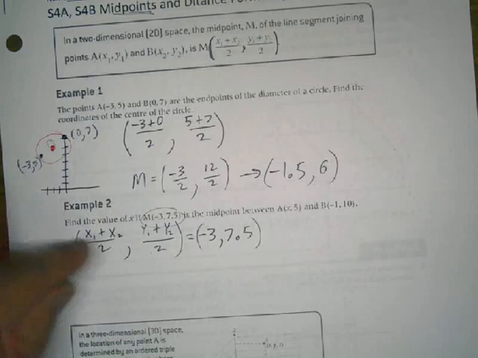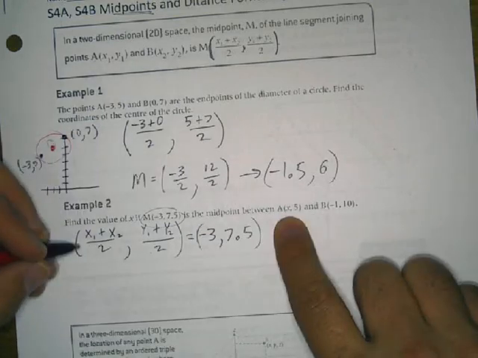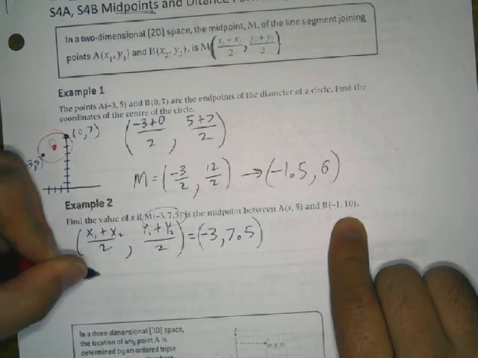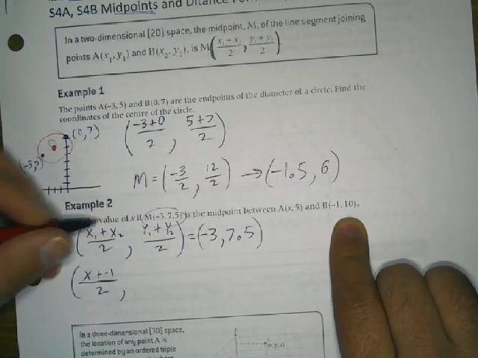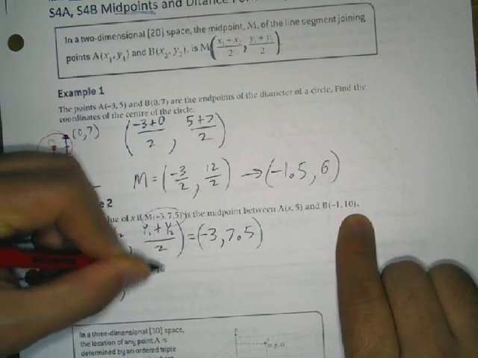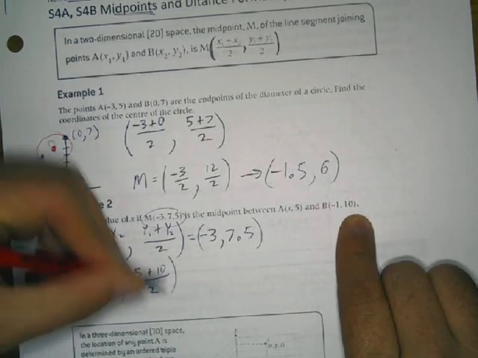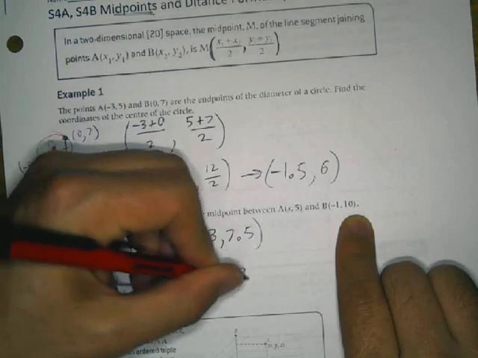And so let's plug this into our formula. So we've got our x values are x and -1 over 2. And our y values are 5 plus 10 over 2. And this is equal to -3, 7.5.